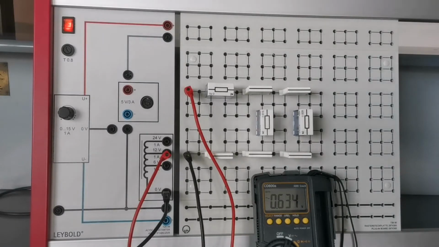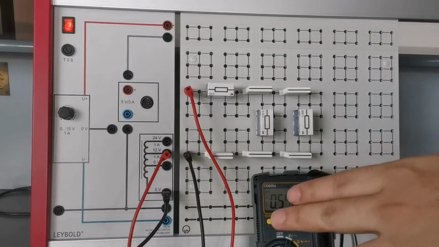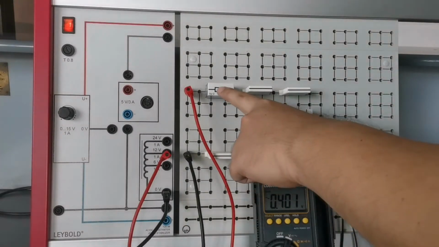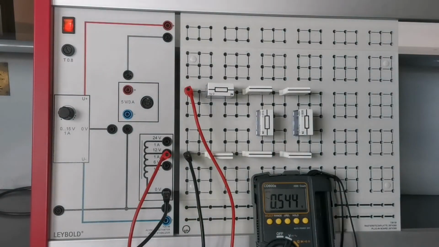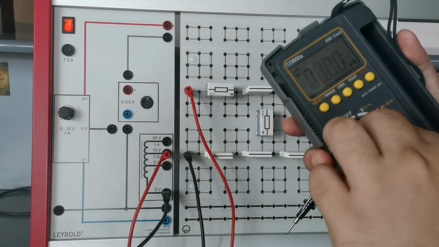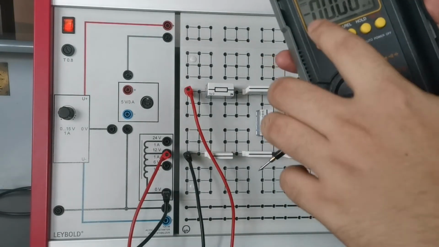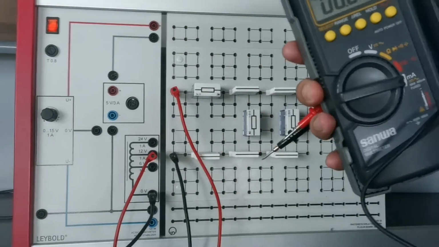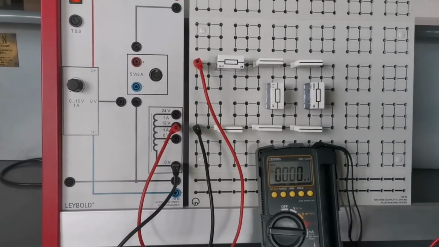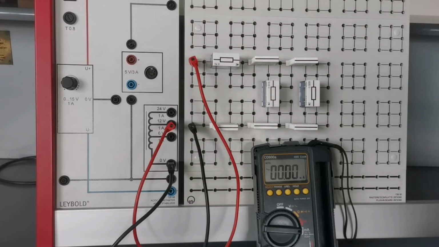Now naman po is kunin natin yung current flowing on each parameter. So, kunin muna natin yung current flowing sa ating 1K na resistor. Okay? So, syempre, settings natin, punta tayo sa ammeter. Okay? And then, select natin yung AC. So, yan. Naka-AC na siya. Again, sa pagkukuha ng current, tandaan nyo lagi, dapat po si DMM naka-series sa circuit.